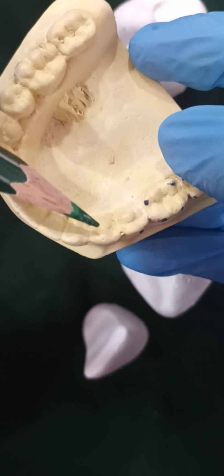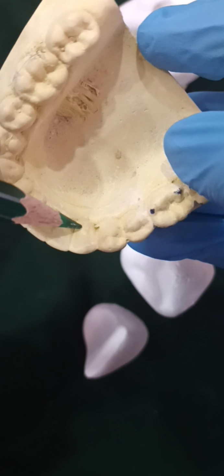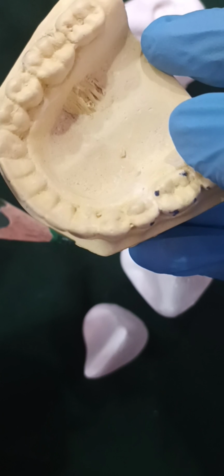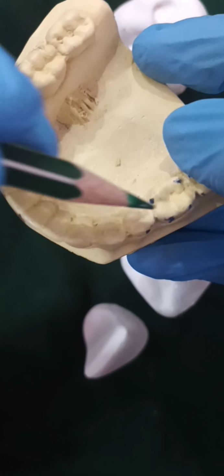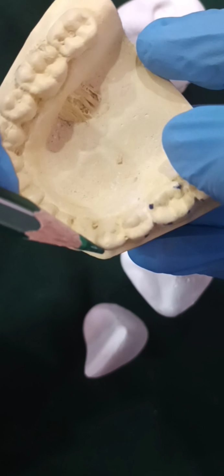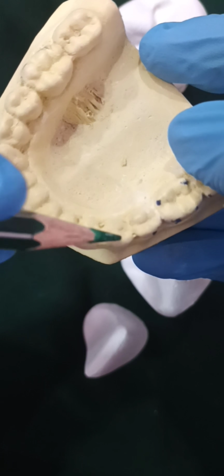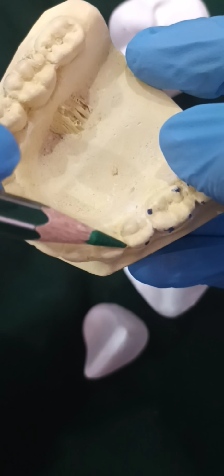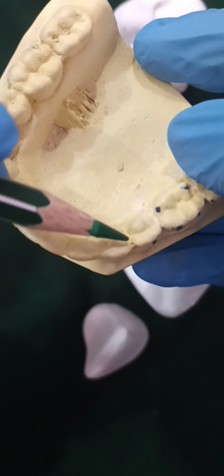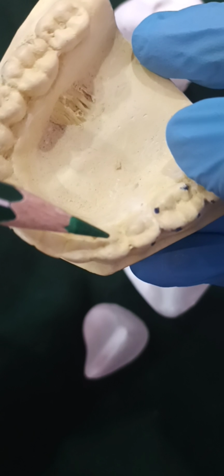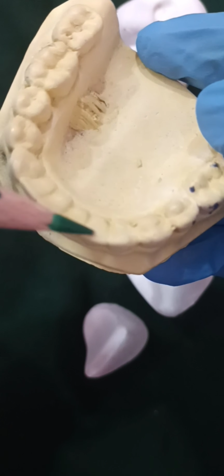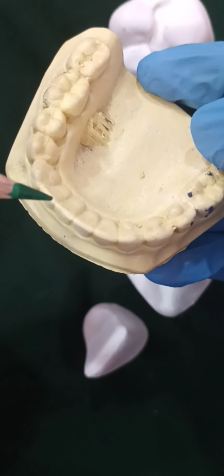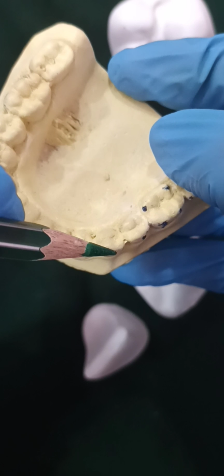Also you can see the cingulum has changed here into a lingual cusp, and you can note the difference between the anterior teeth and the posterior teeth. As this is the first posterior tooth, you can note its labiolingual dimension and the mesiodistal dimension. As its main function is to tear and grind the food, it has more surface area on its occlusal aspect, and the main function of anterior teeth is to cut the food, so they have more mesiodistal dimension and less labiolingual dimension.